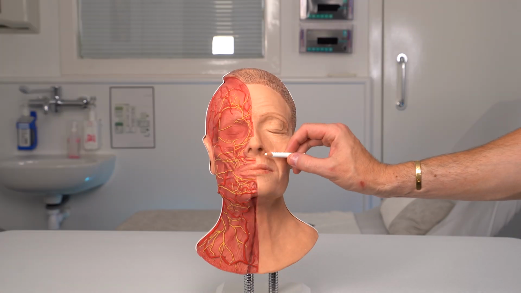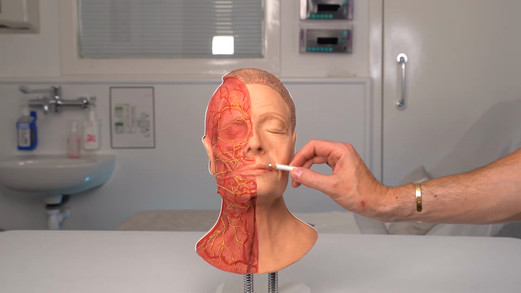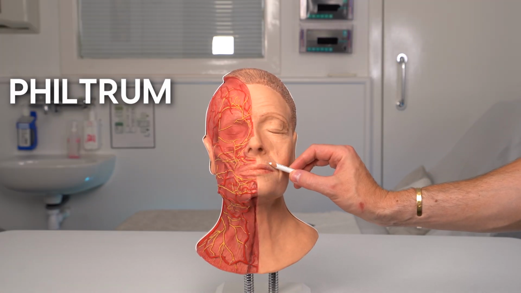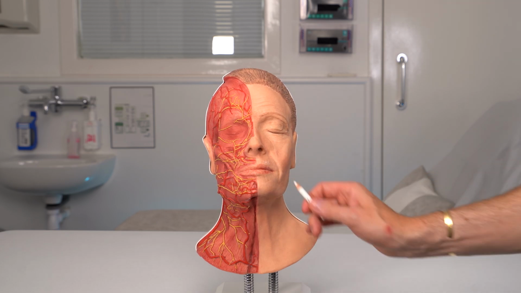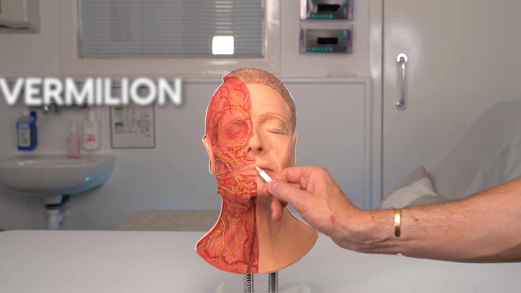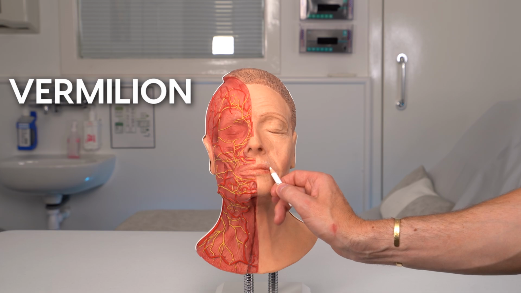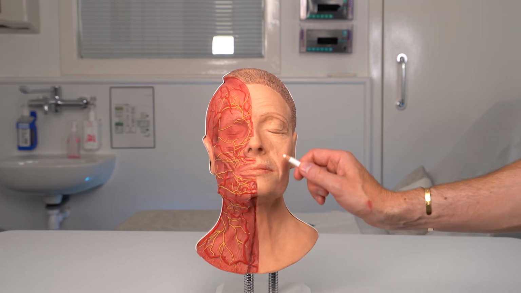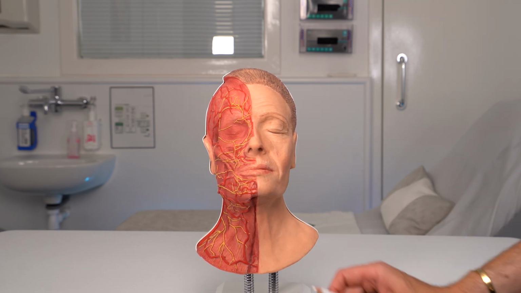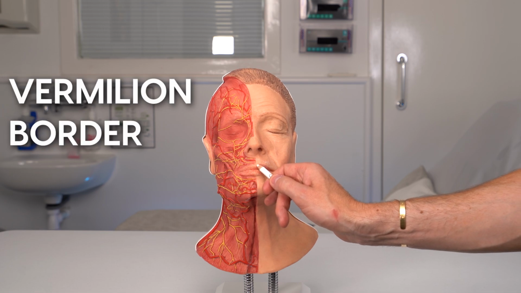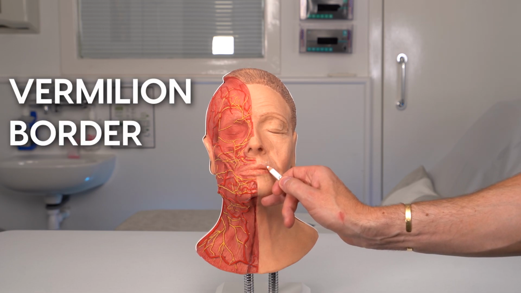So firstly, we have this area above the lip, which is called the philtrum. It's basically the skin above the lip. Then we have the vermilion of the lip, which is the pink or the red part of the lip here. And separating the philtrum and the vermilion is the vermilion border, which is the border right along the edge of the lip.